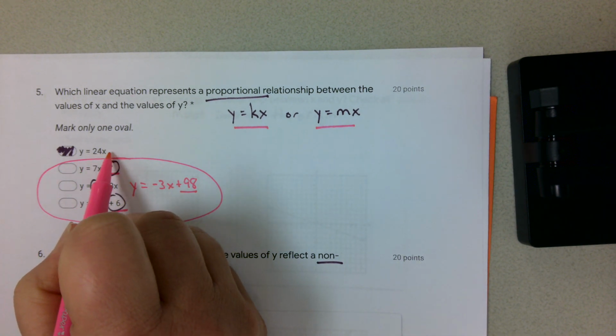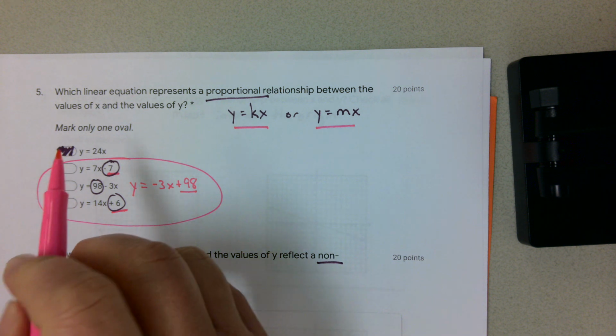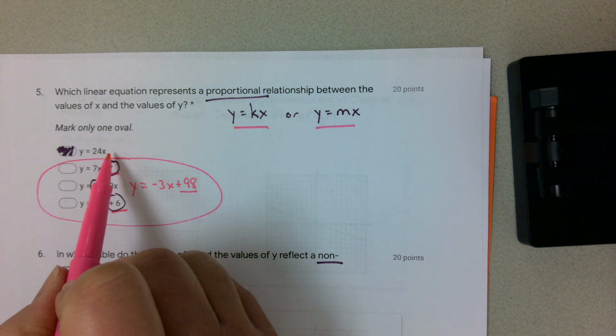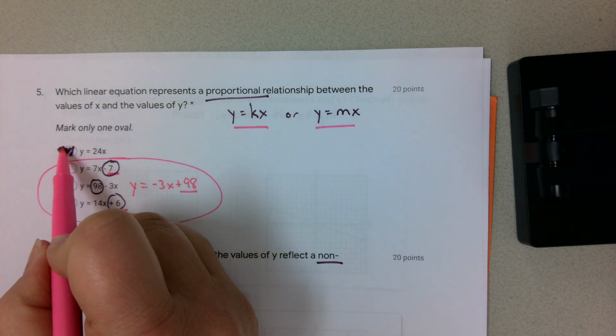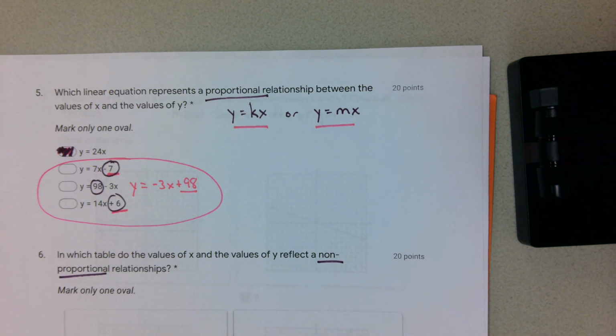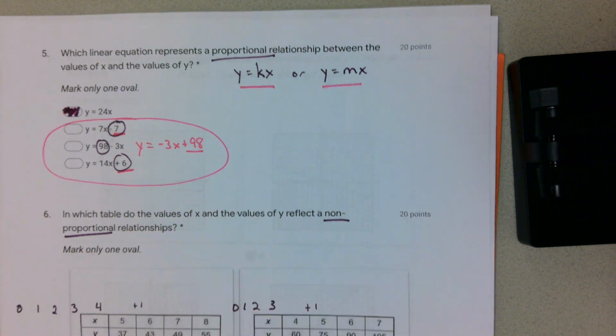Y equals 24x. It's going to go through the origin or intersect at the origin. I do not have a b value other than 0. It would be 0. So I get to choose y equals 24x. That is my proportional relationship.